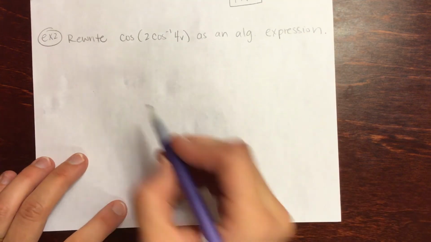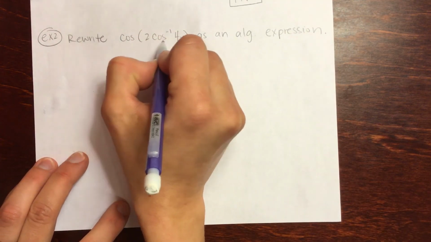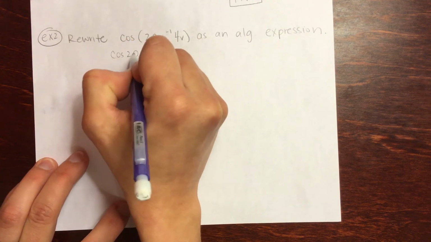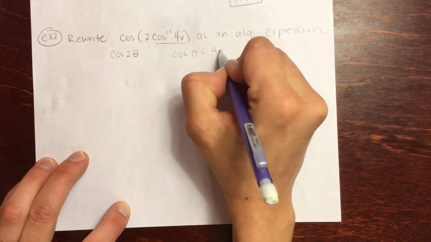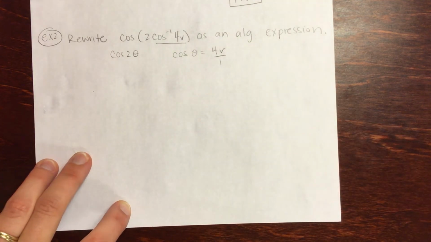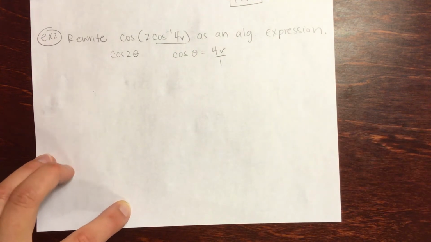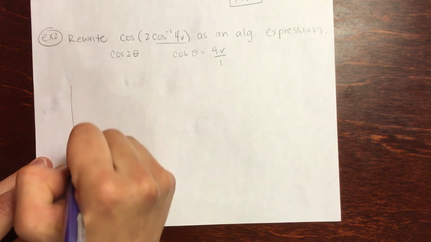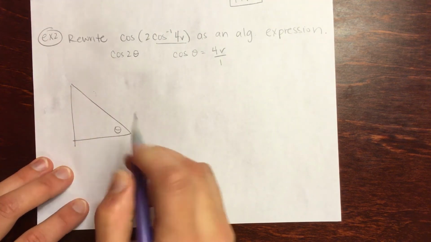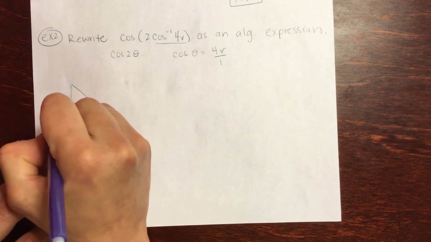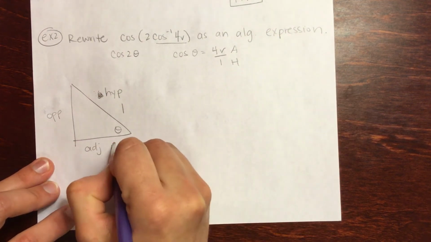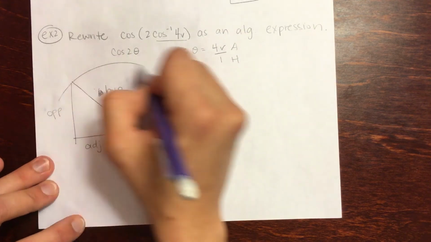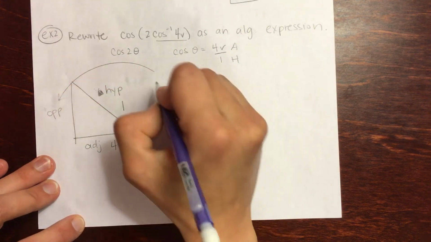All right, this is the same thing as asking me what is cosine 2 theta if the cosine fraction is 4v, or cosine theta is 4v, over 1. I went on and turned it into a fraction by putting it over 1. All right, I'm going to draw my triangle. All right, find that third side using Pythagorean theorem.